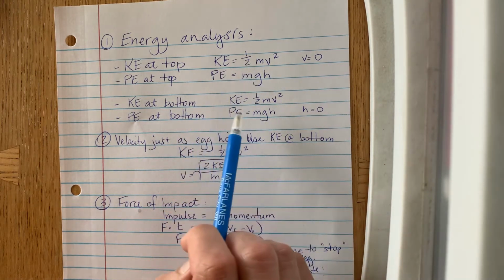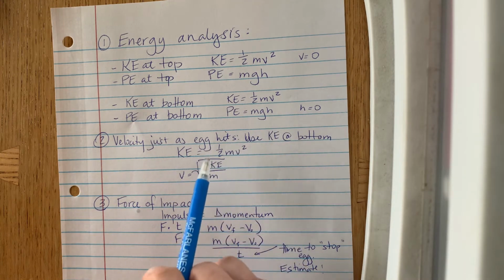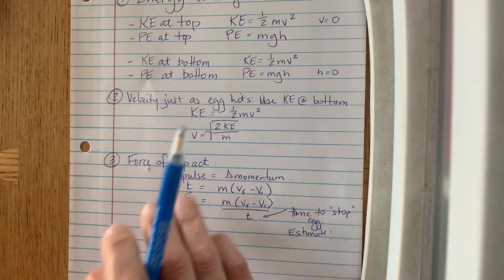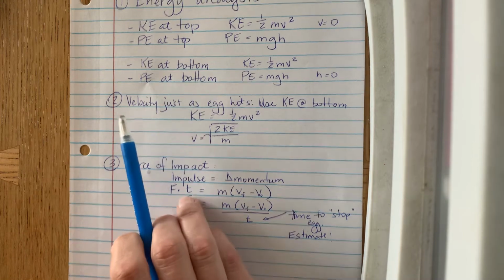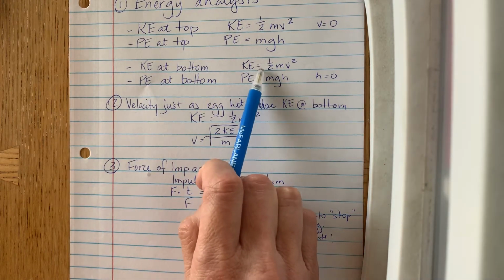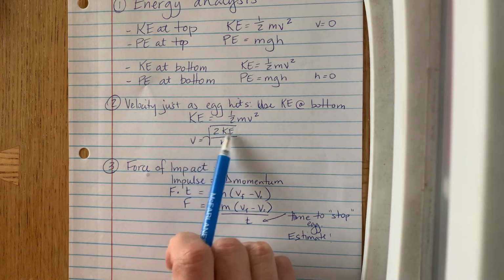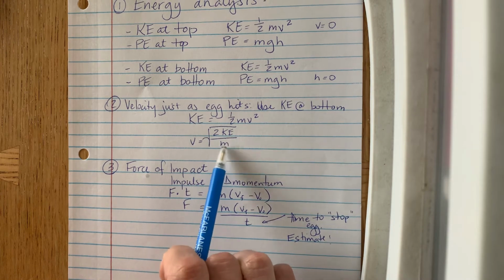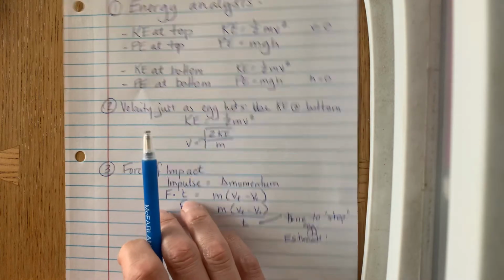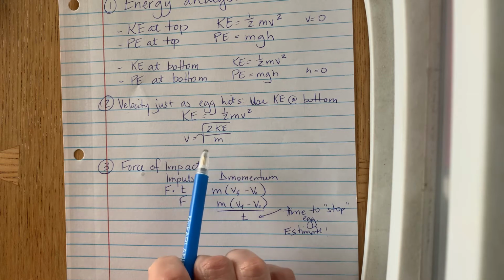So make sure that you clearly show your formulas and what your measurements are that you're plugging into these. Then to calculate how fast the egg's going just as it hits the ground, use your kinetic energy right at the bottom to calculate your velocity, which is solving for v: 2 times kinetic energy divided by the mass. Remember, mass is in kilograms.